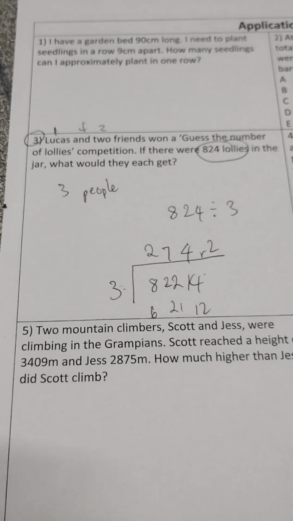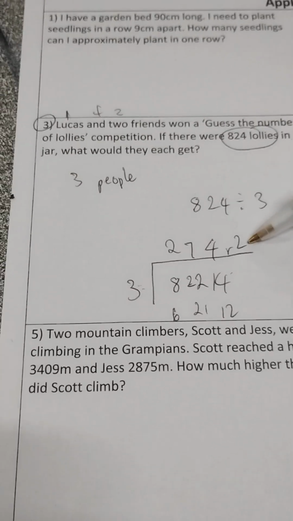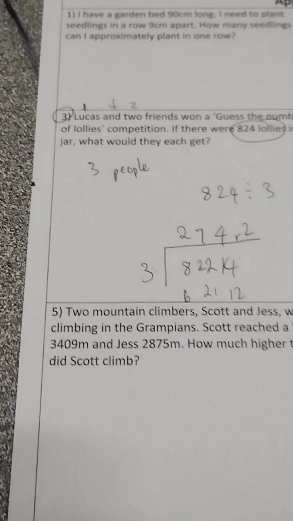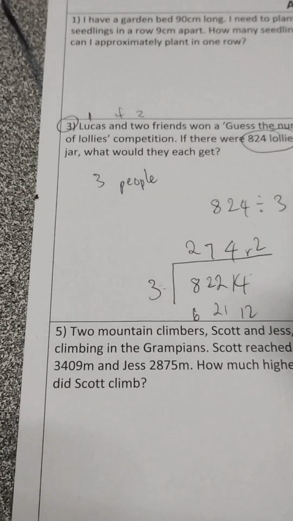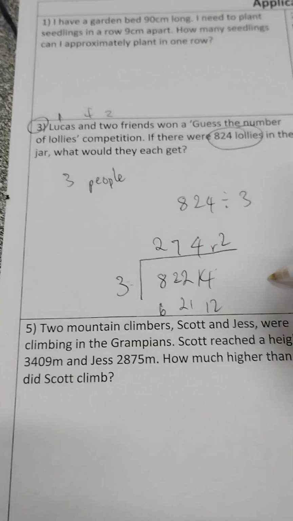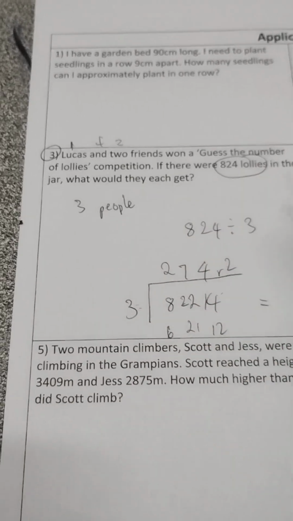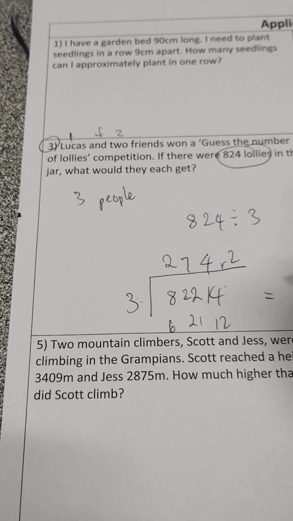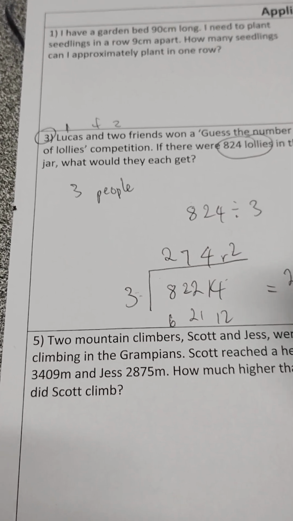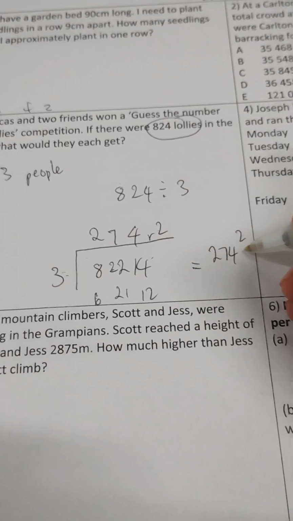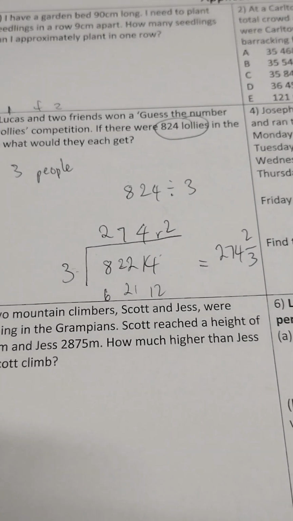Now, if you're wondering, oh, there's a remainder, that's okay. Maybe there's leftovers, they can still share the leftovers. So I'm going to put the 2 on the 3. So if they were going to actually cut up the last remainders, they would get 274 lollies each and then 2/3 of a lolly. Alrighty?